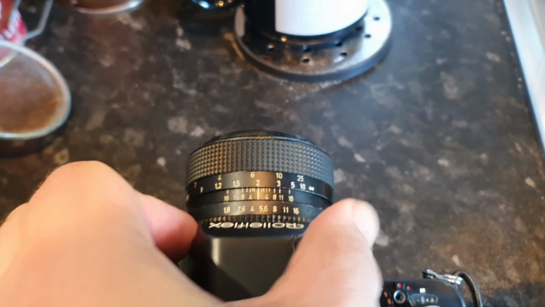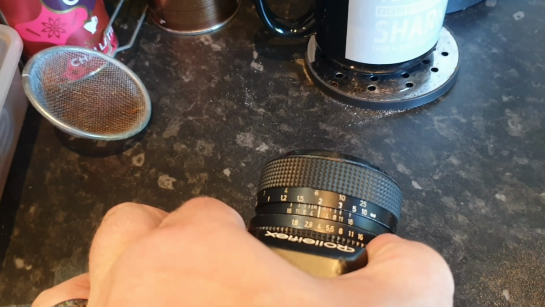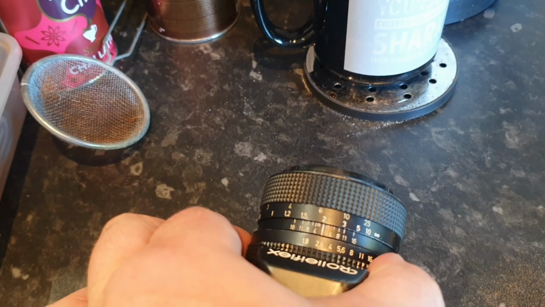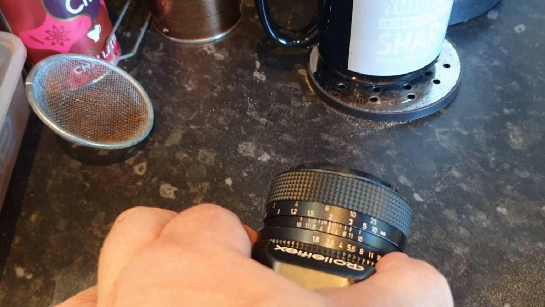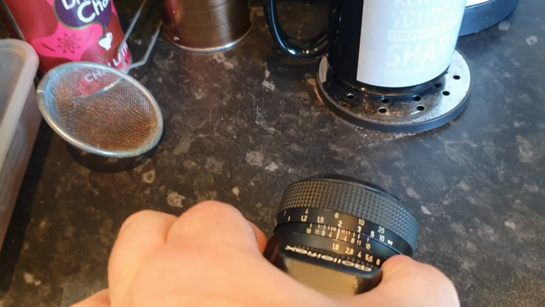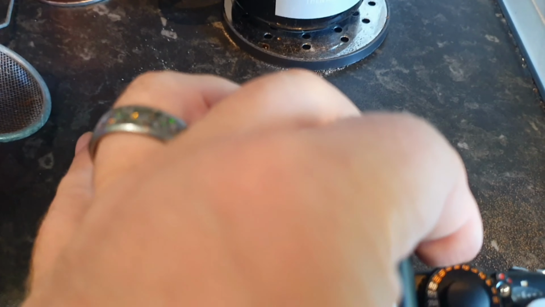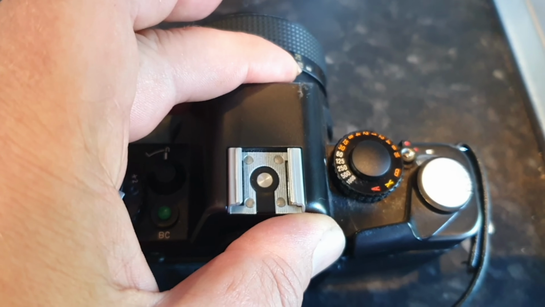I then dropped the aperture, took another set of shots, dropping the aperture down to f4, ISO 32, 2.8, ISO 16, 1.8, ISO 8, and then I've dropped the shutter speed down to 1/25th of a second to give me ISO 4.